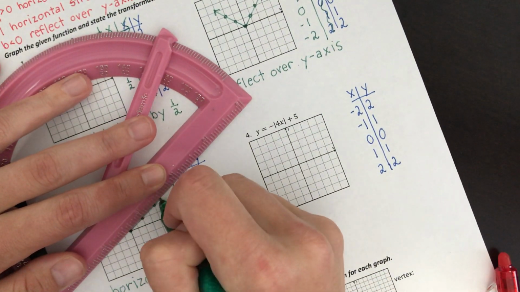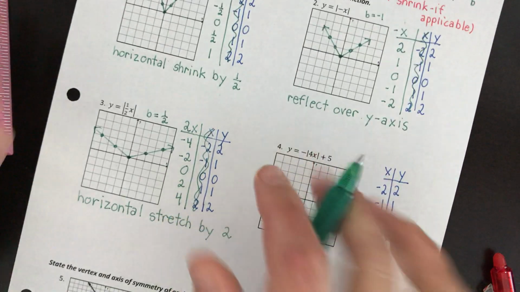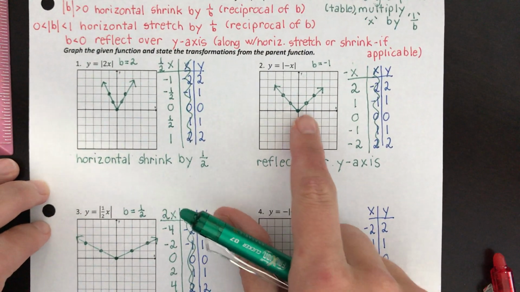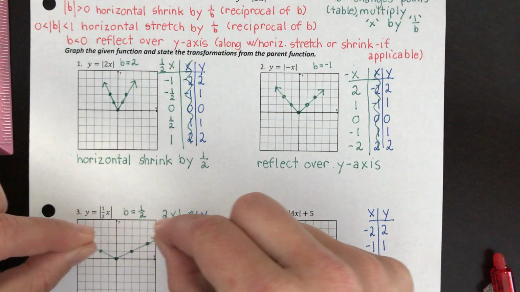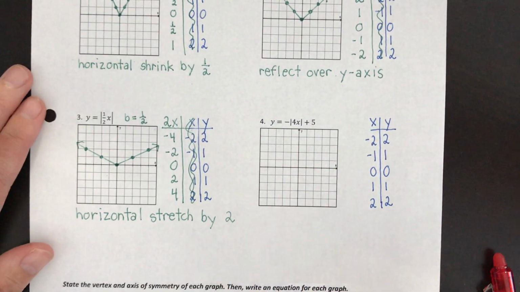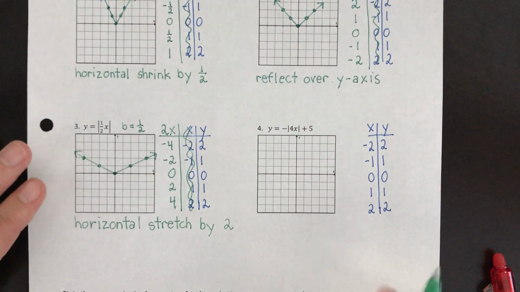So does that look like a horizontal stretch? Yeah, we can come over here and look at, remember that's the same as the parent function. We can come over here and look at that and say we took this and we horizontally stretched that out. So that makes sense.